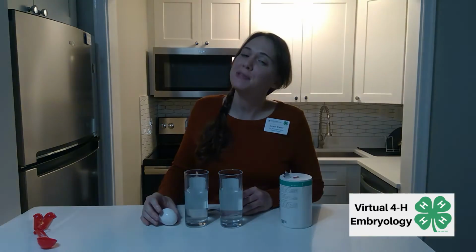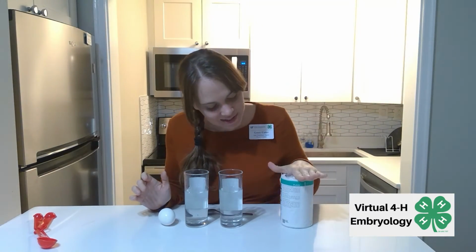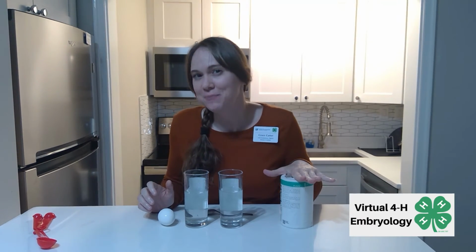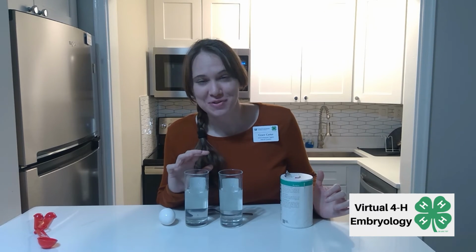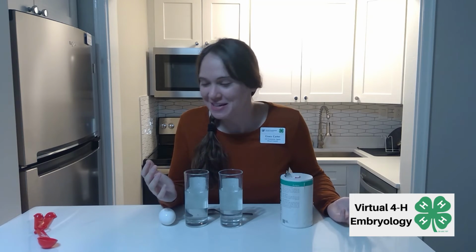However, there is something that we may be able to do to change that, and that is adding salt to our water. So a salty water solution is denser, it has more mass per unit volume than a non-salty water solution. That's why sometimes people might find it easier to float in something like the ocean or the Dead Sea than in just water that's not salty.